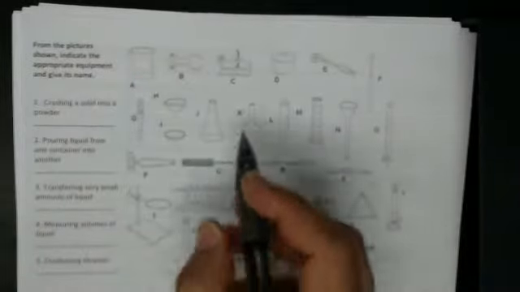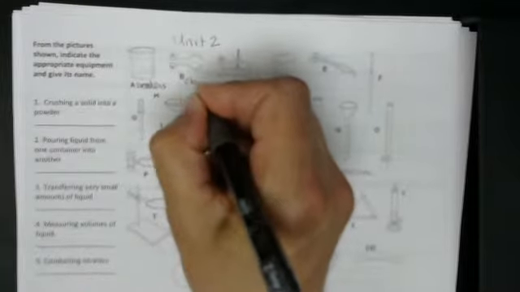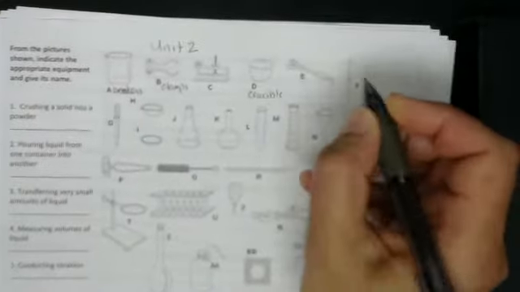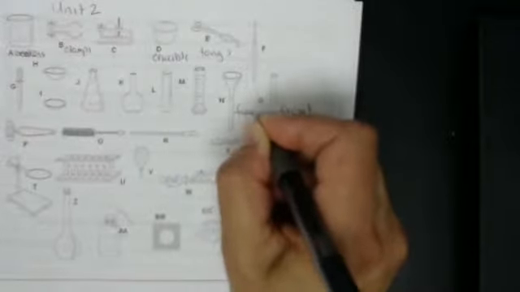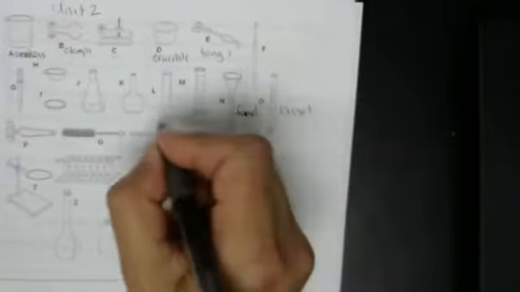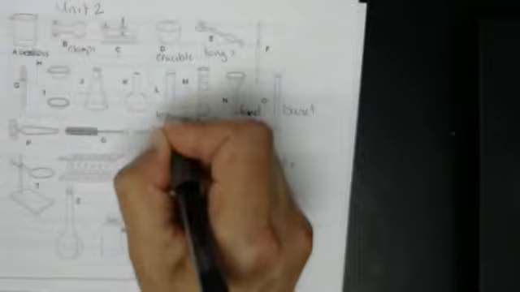So continuing on with Unit 2, at one point we covered all sorts of different types of equipment. Some of them we've used a lot more than others, like beakers, which I just spelt wrong, clamps, another type of clamp. We have a little crucible here, some tongs. Here would be a burette, a funnel, oops, spelled with two N's, a graduated cylinder, a test tube.